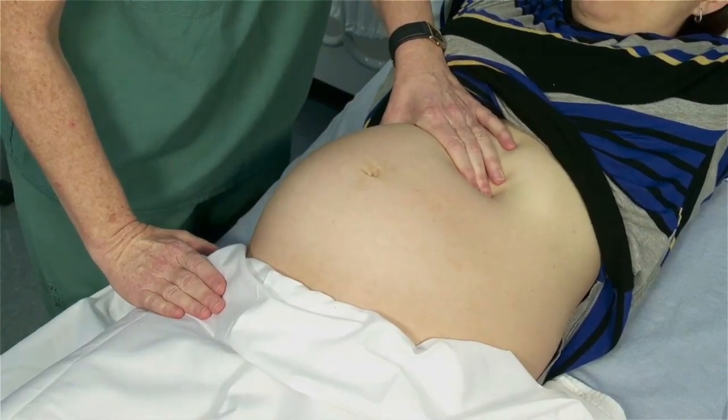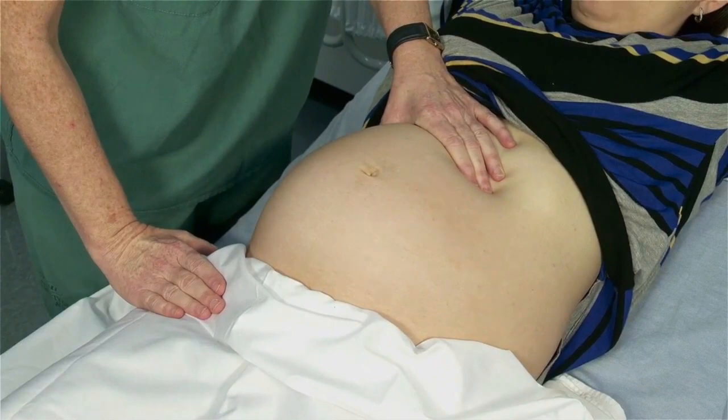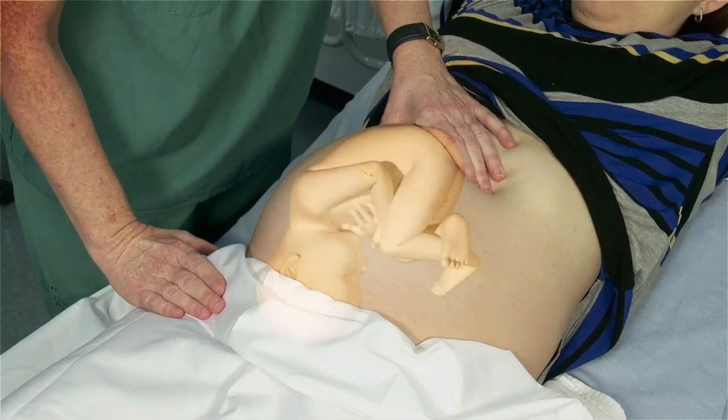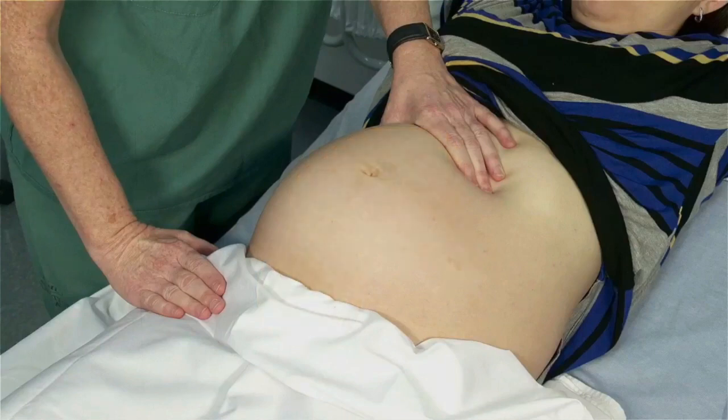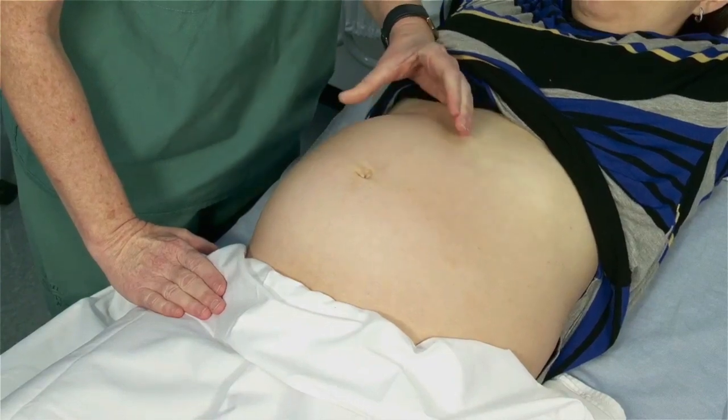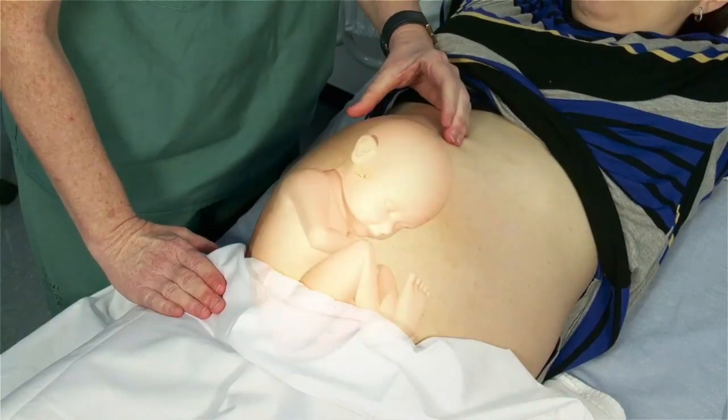If it is a cephalic presentation, head down in the pelvis, you would have your left hand on the bum of the fetus. This part should feel wide and soft. If the part you feel is rounder, hard, and small, it is more likely the head, and the fetus is in a breech presentation.